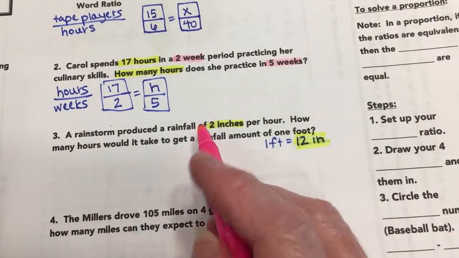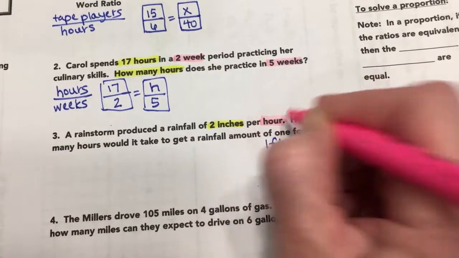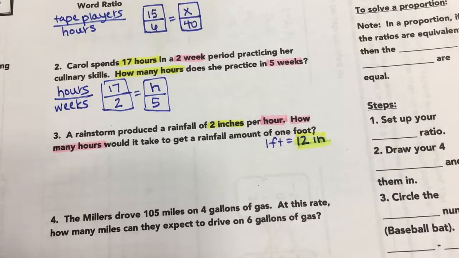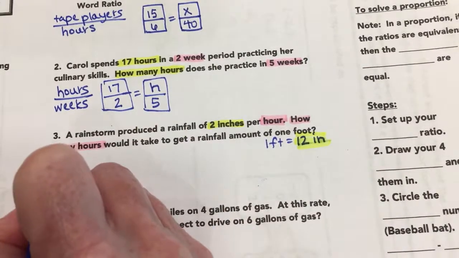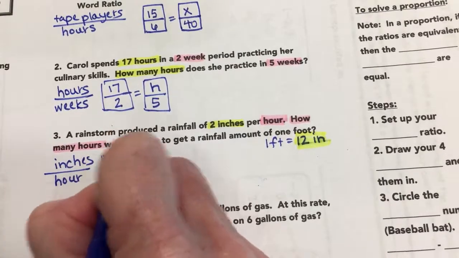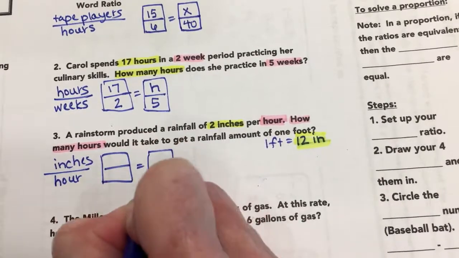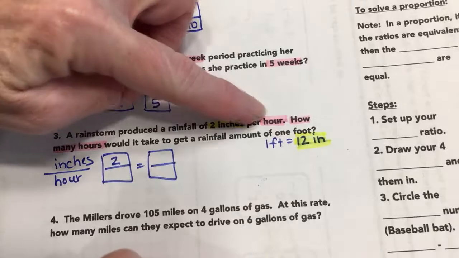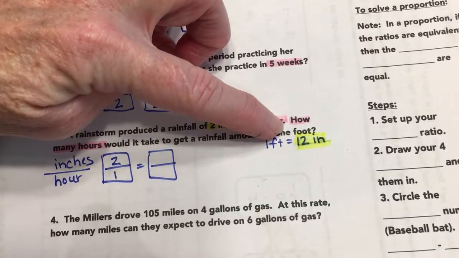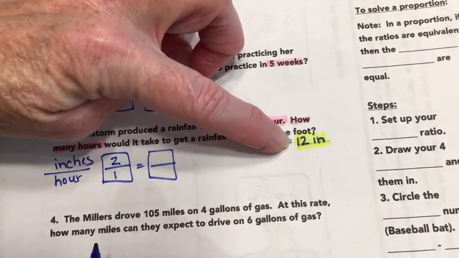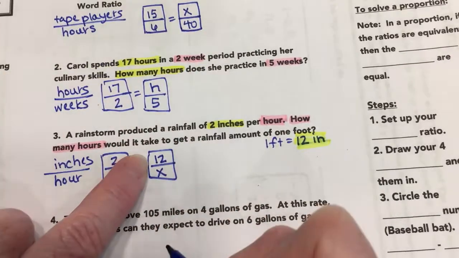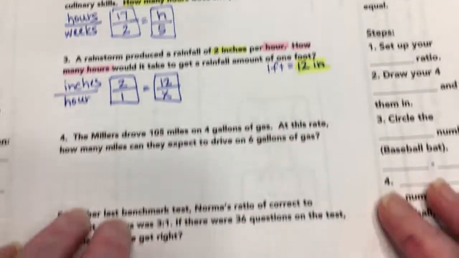All right, so 2 inches in 1 hour. Per hour just means 1. How many hours, so this is what I'm looking for, how many hours would it take to get 12 inches? All right, so I'm comparing inches to hours and drawing my boxes. So 2 inches is on top, per hour, 1 hour is on bottom. Then how many hours would it take to get a rainfall of 1 foot? So remember we changed that to 12 inches, so where does inches go? Inches goes on top, and then I don't know how many hours it takes for 12 inches, so that's going to be my variable. I'm going to use X again.